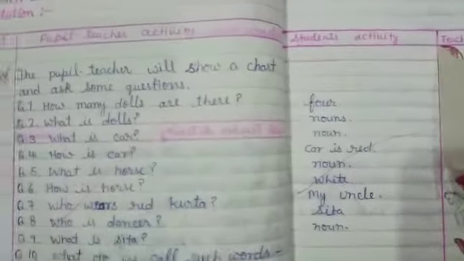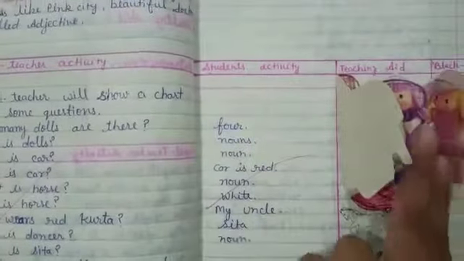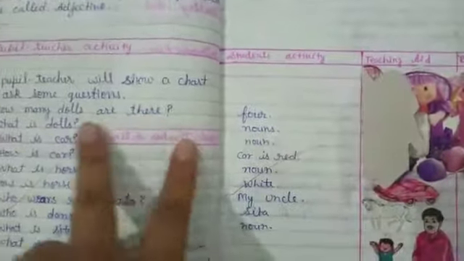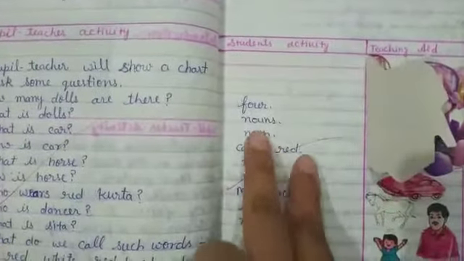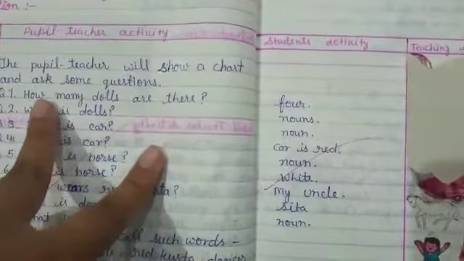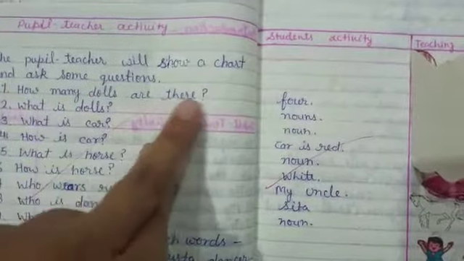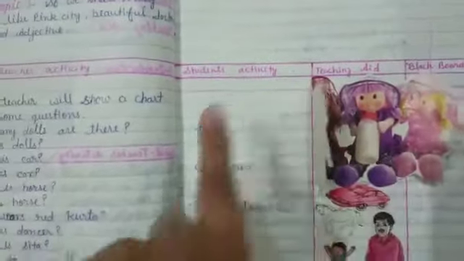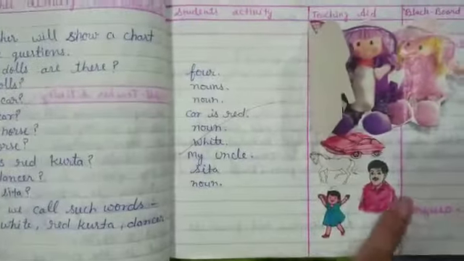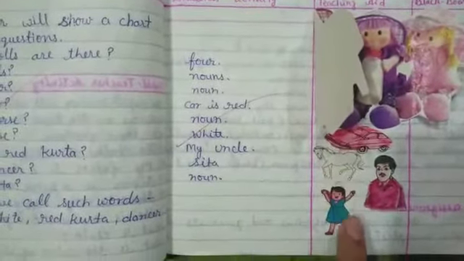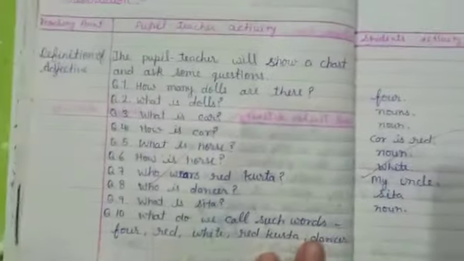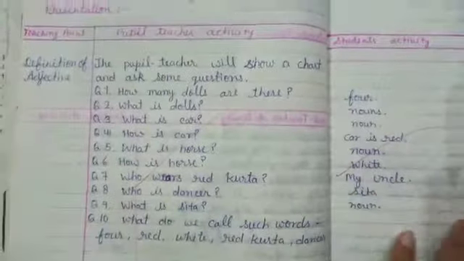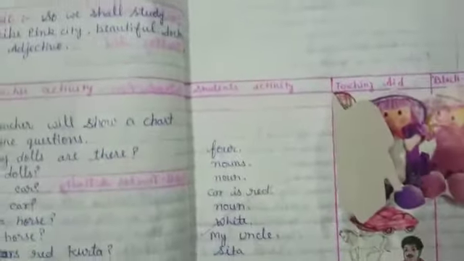For example, what is a doll? The student will look at this teaching aid and answer, it's a noun. Then the pupil teacher will ask how many dolls are there. The students will look at the teaching aid, count and answer 4. We have some other teaching aids, for example, a car, horse, a girl, a man, pictures of all of them. The pupil teacher will show them in the class and ask questions related to them, which the students need to answer.